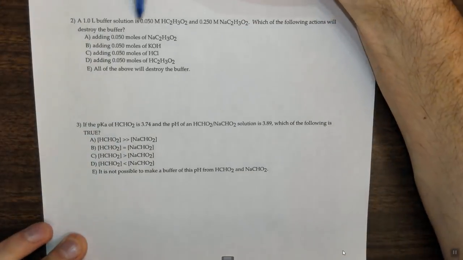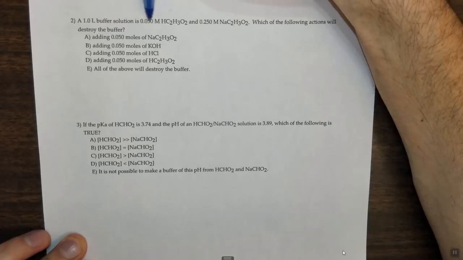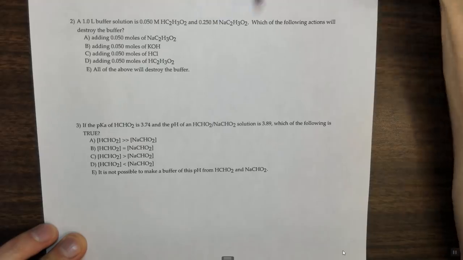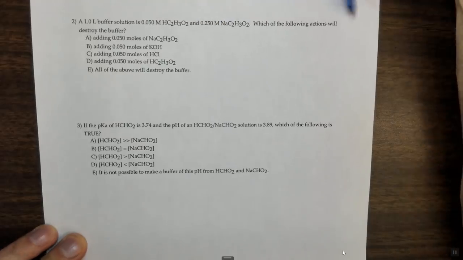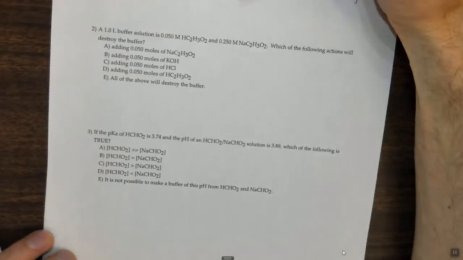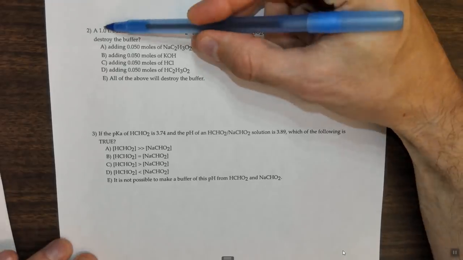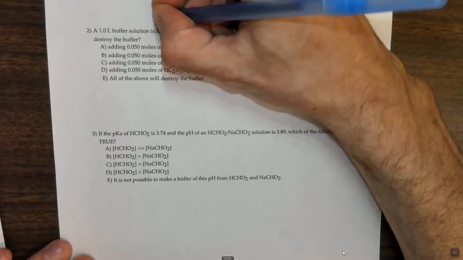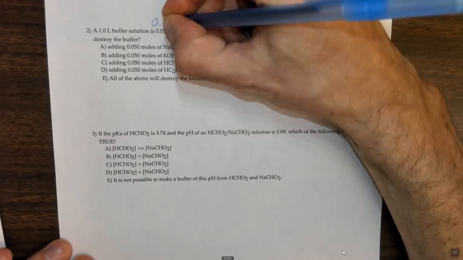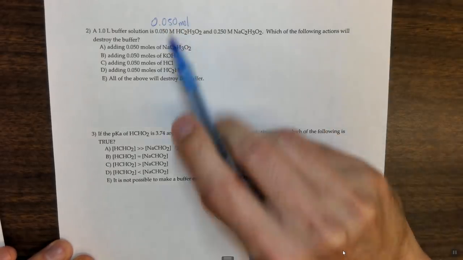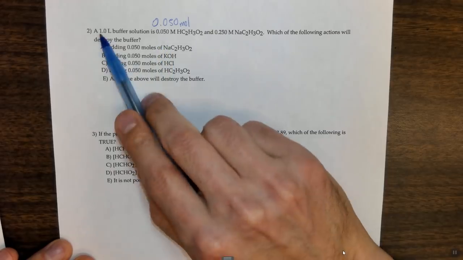Question 2 says, a 1.0 liter buffer solution is 0.05 molar acetic acid and 0.25 molar sodium acetate. Which of the following actions will destroy the buffer? Well, because this is a 1 liter buffer solution, it means we have 0.050 moles of acetic acid because it's 0.05 molar in 1 liter.